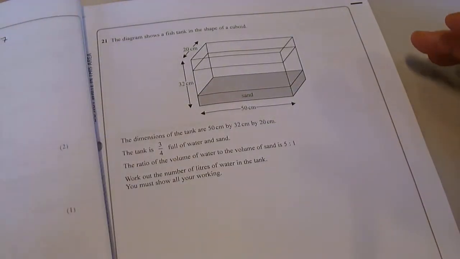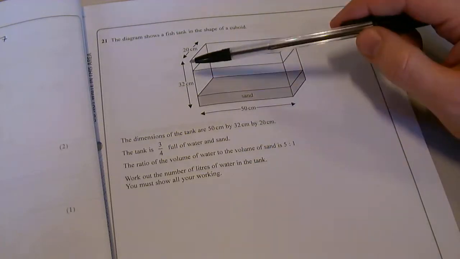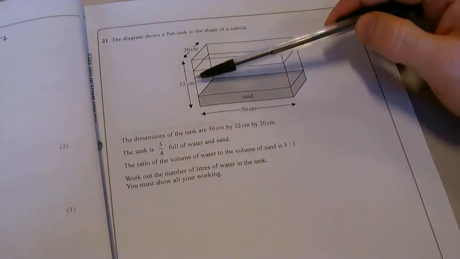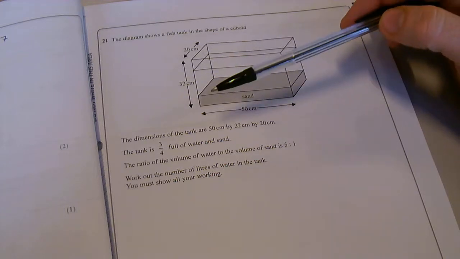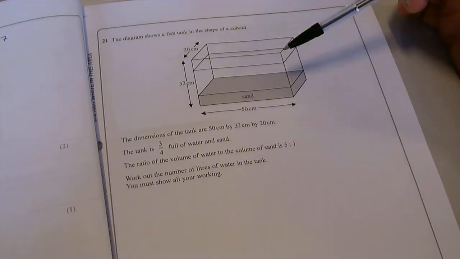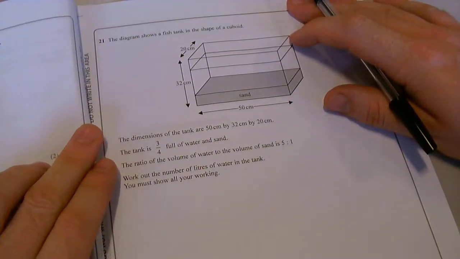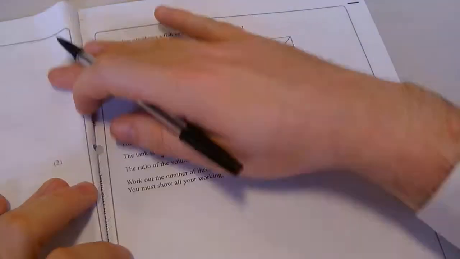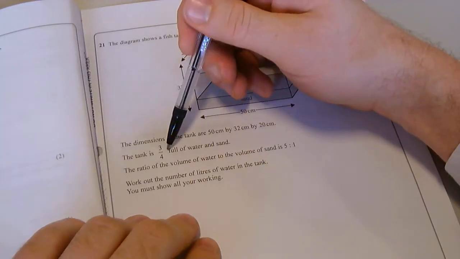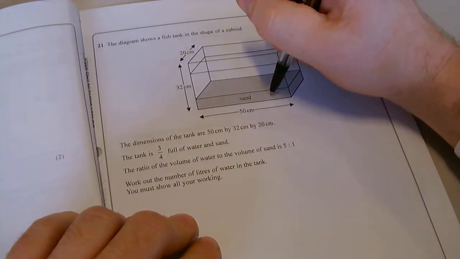So question 21, the diagram shows the fish tank in the shape of a cuboid. The dimensions of the tank are here, so this is just repeating what you can see visually. So you've got those. 3/4 of the tank is full of sand. Okay, so 3/4 of water. Oh, okay, I'll read the question clearly. The tank is 3/4 full of water and sand. I just looked at sand and then just looked at that.